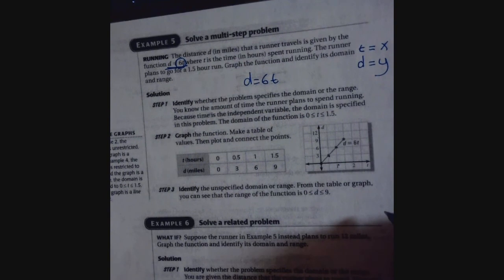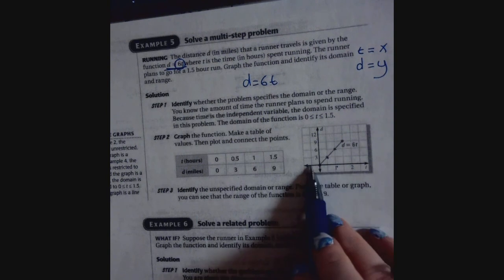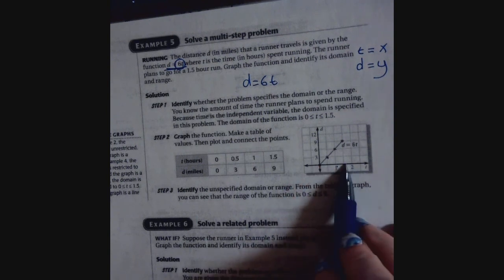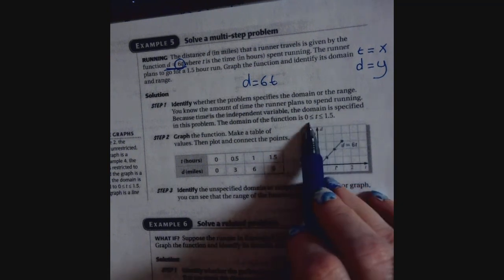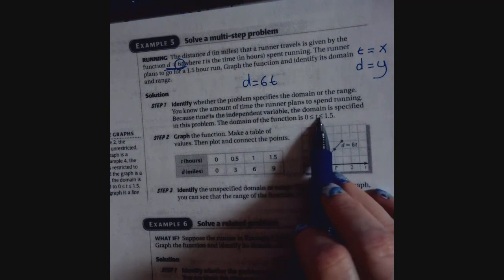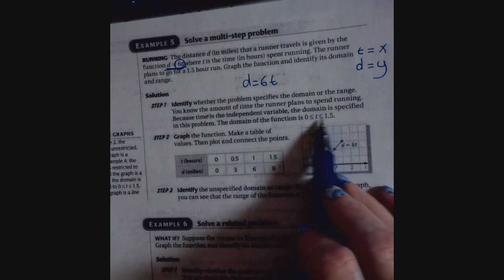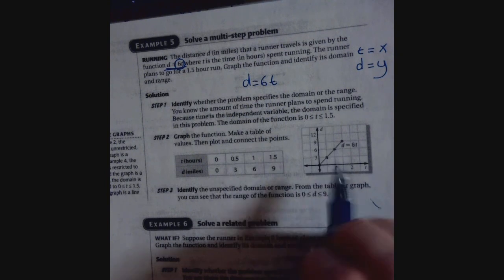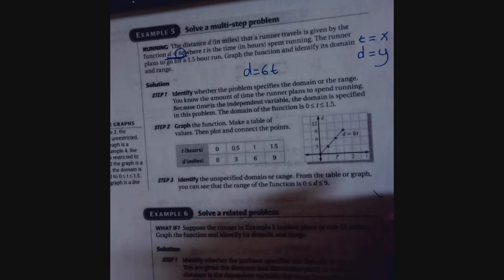So the domain and range are going to be different. So the domain is from here to here, from 0 to 1.5, okay? And here it is, the time is between 0 and 1.5. So you can write it like that. Time is greater than or equal to 0, and 1.5 is greater than or equal to time, okay? So you can write it like this, or you can just write it out so I understand that you are saying time is between 0 and 1.5, okay, to start out with, until you get better understanding of it.